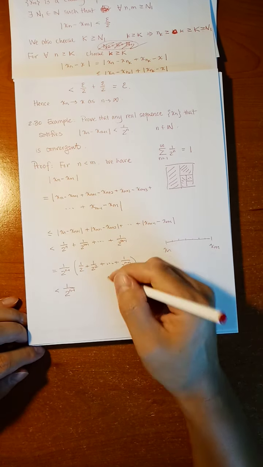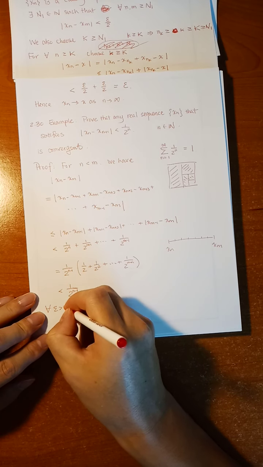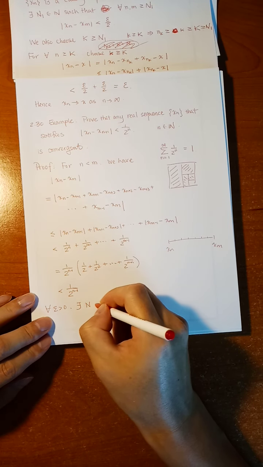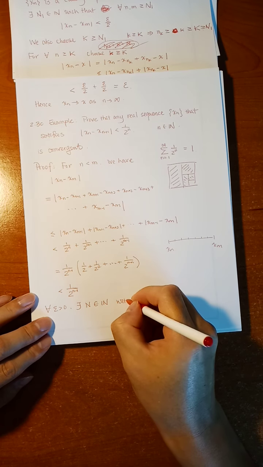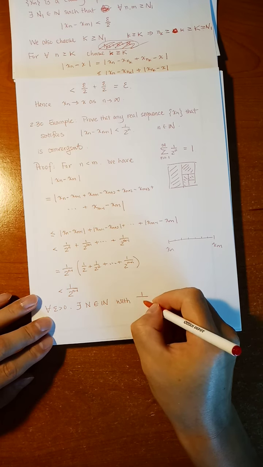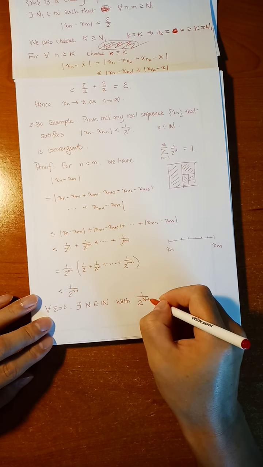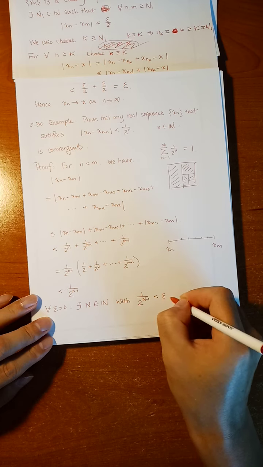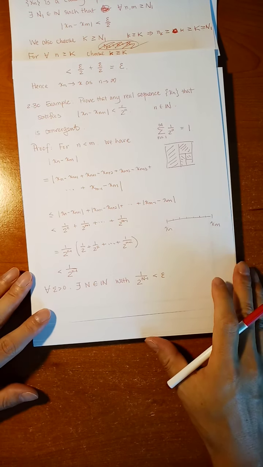Okay, so now we assume for every epsilon greater than 0, there exists a capital N belonging to the natural numbers with 1/2^(N-1) less than epsilon. So we need this condition. This condition can be verified.